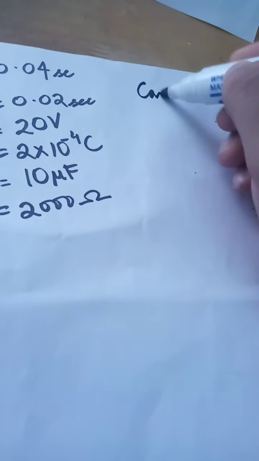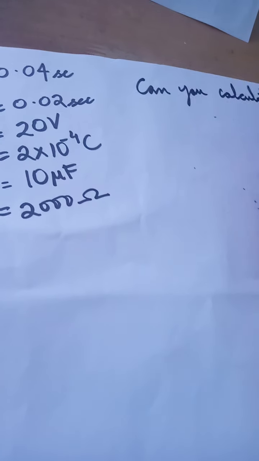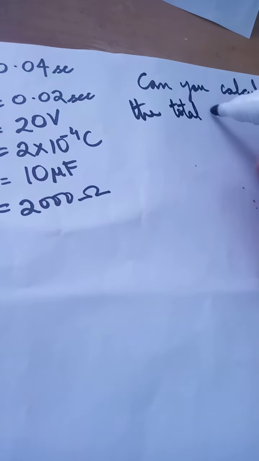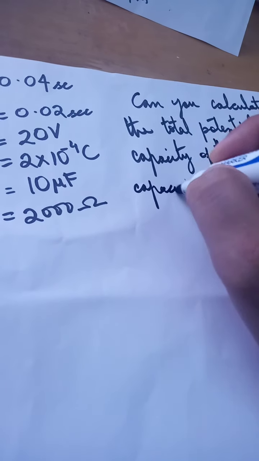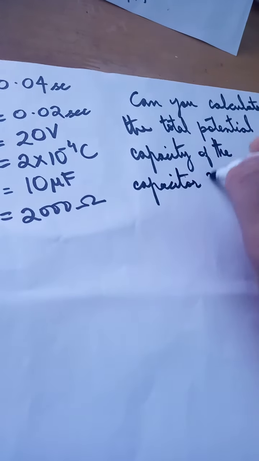Can you calculate the total potential capacity of the capacitor, sorry. Well, charger is a capacitor, but you know.